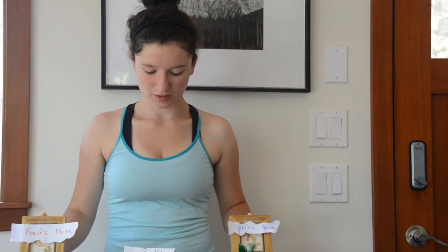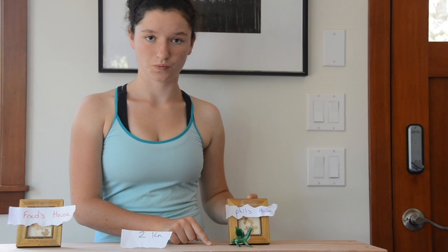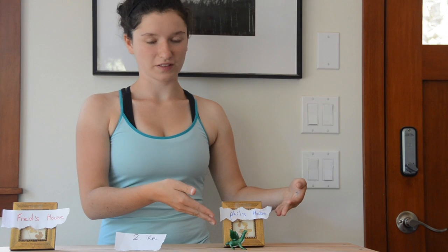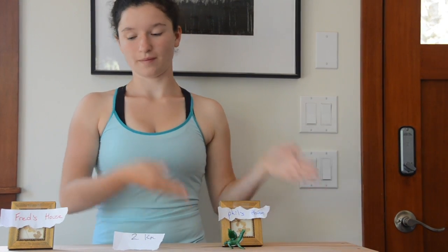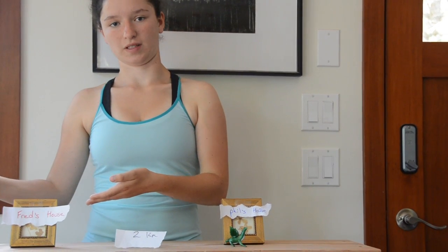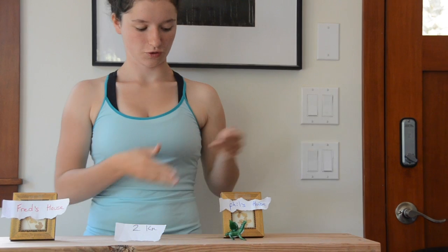Fred's house equals 0, and Phil's house, since it is 2 kilometers away, equals 2. To find the displacement, we start with our final position minus initial position. So we have 2 minus 0. His displacement is 2. 2 minus 0 equals 2.